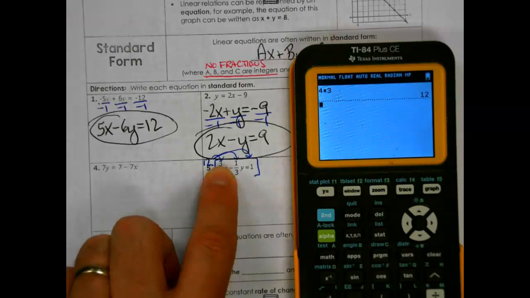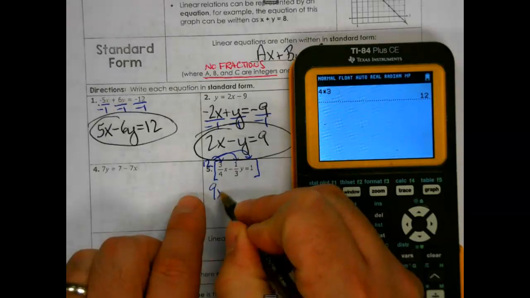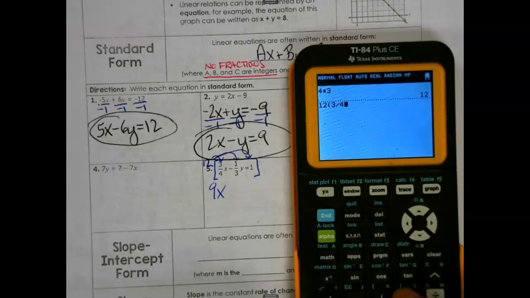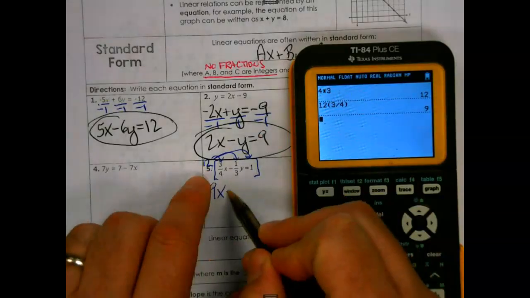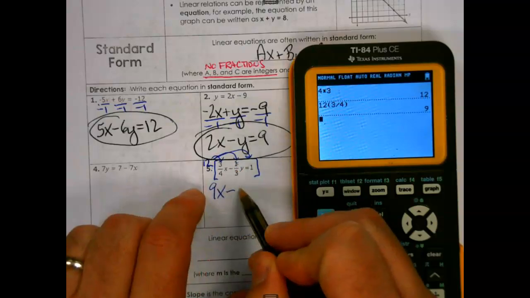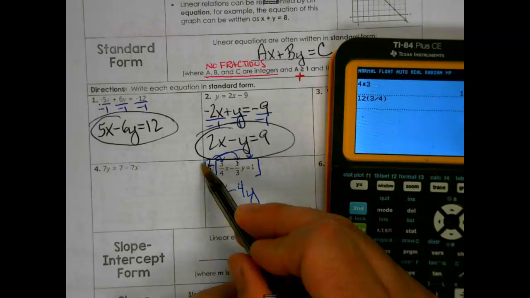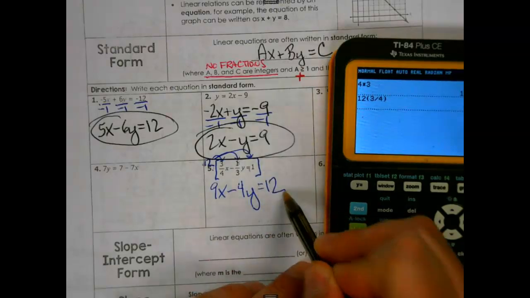Like 12 times 3 is 36, divided by 4 is 9. But if you're not sure you're going to remember that long term, you can always go straight to the calculator and just do 12 times 3/4. Just put the 3/4 in parentheses, and you'll get the 9. So let's see here. 12 times 1 is 12, divided by 3 is 4. Don't lose your y. And 12 times 1 is 12.